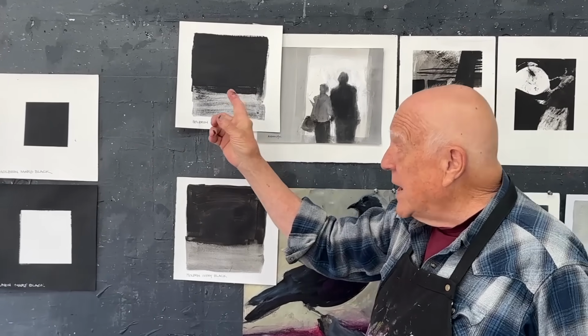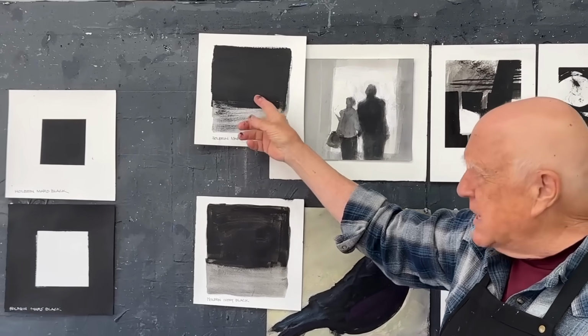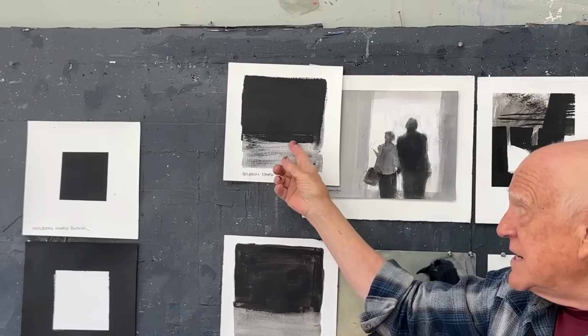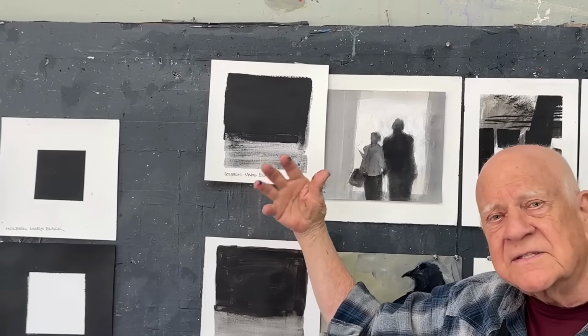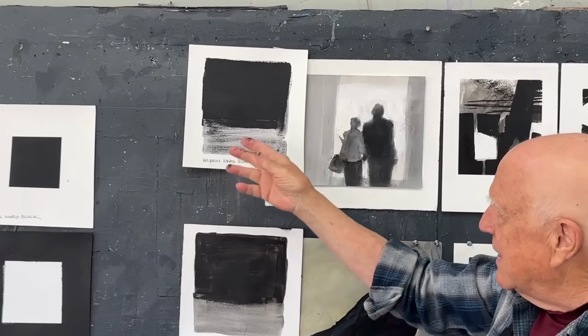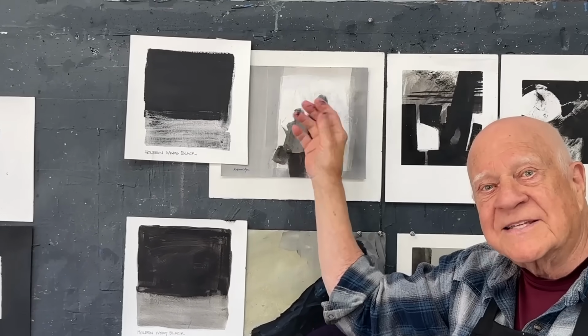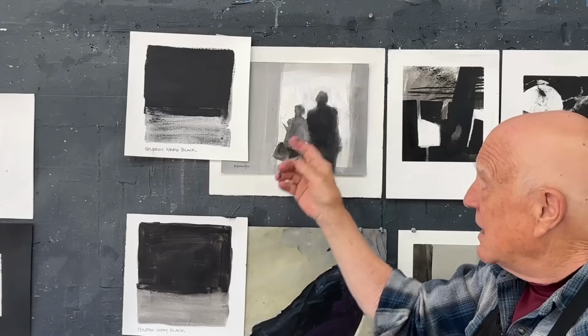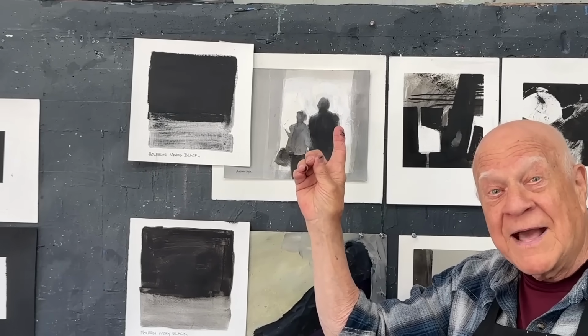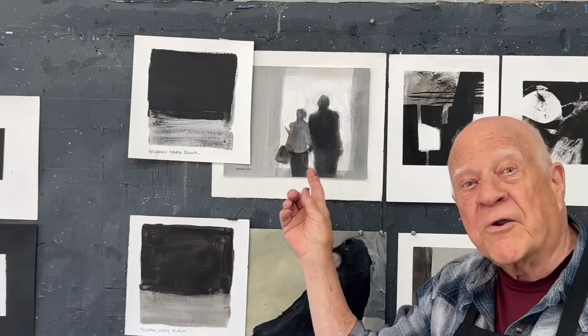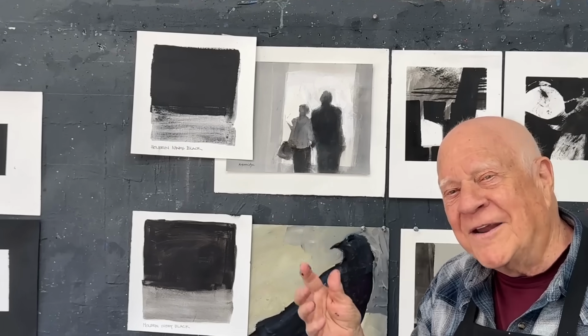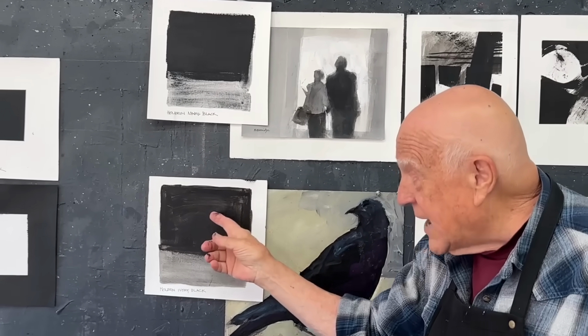So here's the Holbein Mars black, nice big black, rich black. But when you thin it down, it gets kind of a silvery look to it. And you can have all these different values and still have a nice cool tone to it. Look at all the different kinds of black. The same black, same tube of black, just different amounts of water and a little bit of white in there.